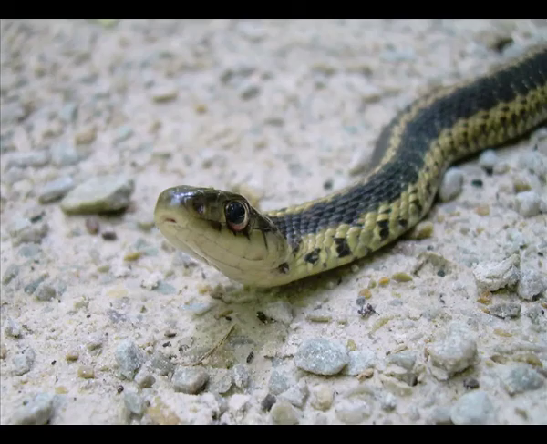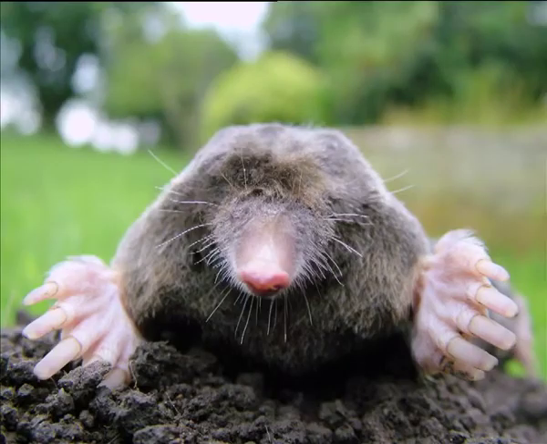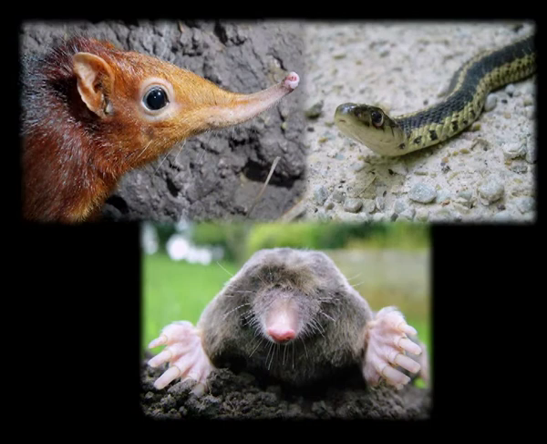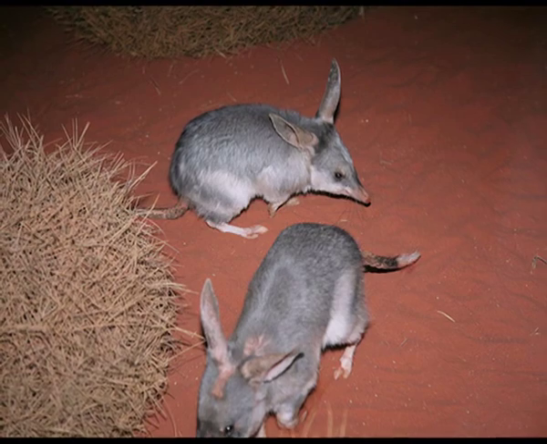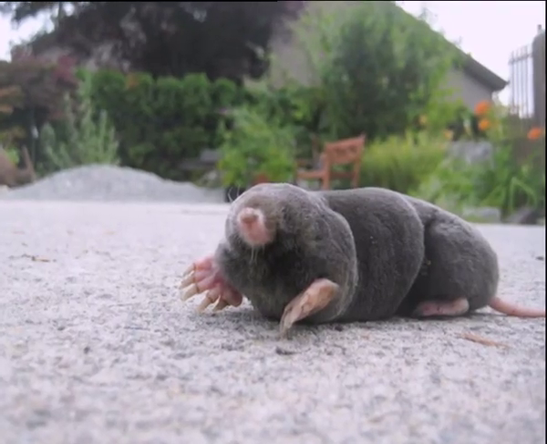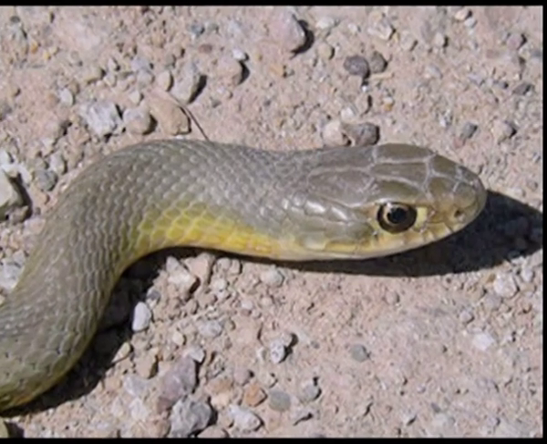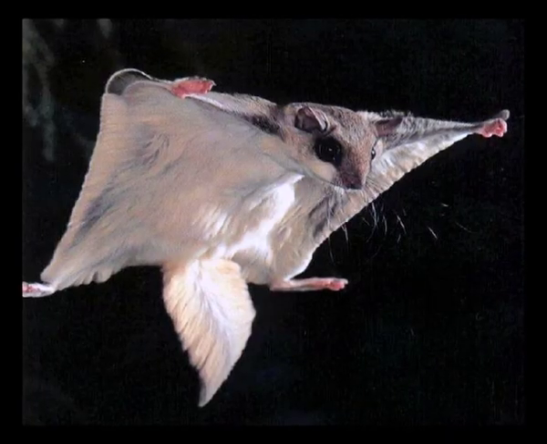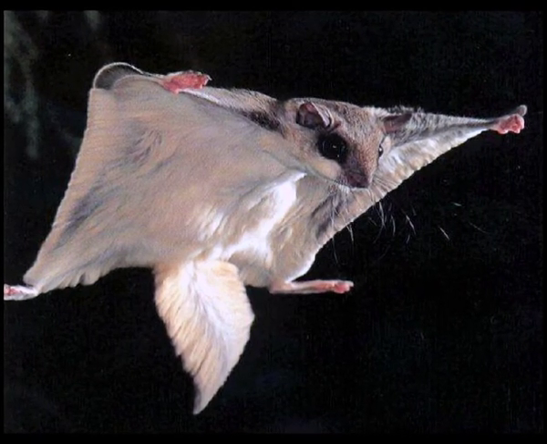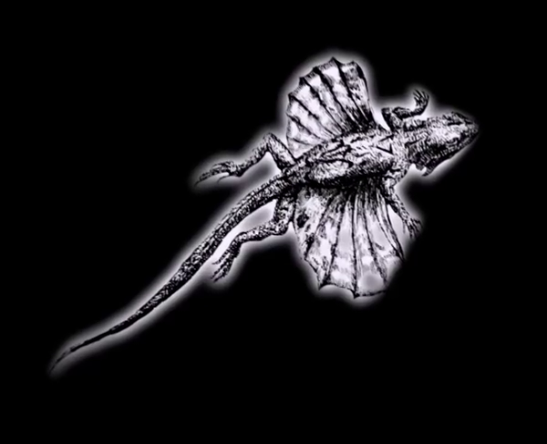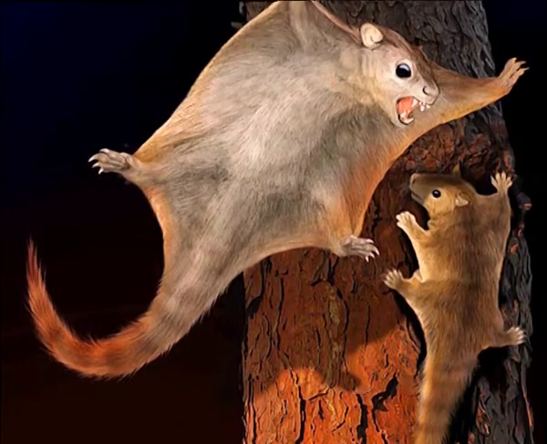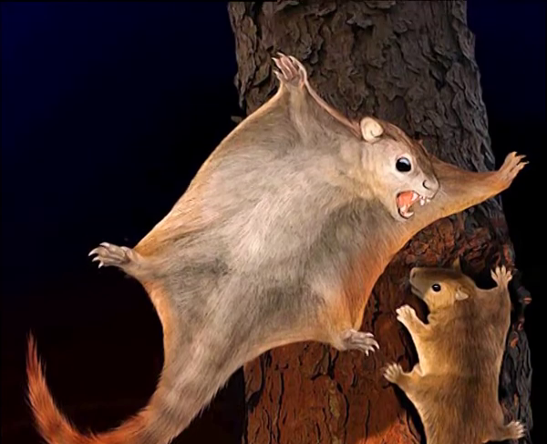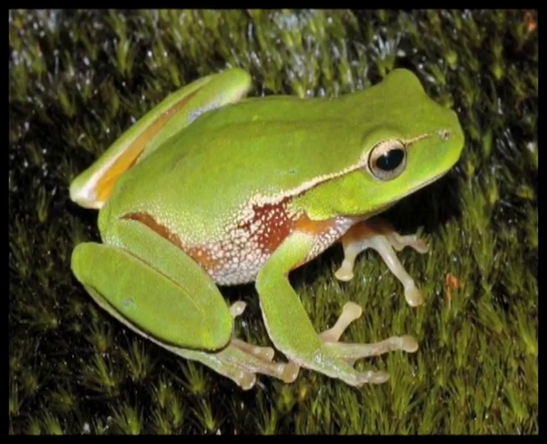The heads of snake, shrew, and mole have a common tapering shape. This tapering shape of head helps these animals in digging and burrowing. Some animals, like the flying squirrel, flying lizard, and tree frog, are adapted to fly or glide in air and also to walk on land.